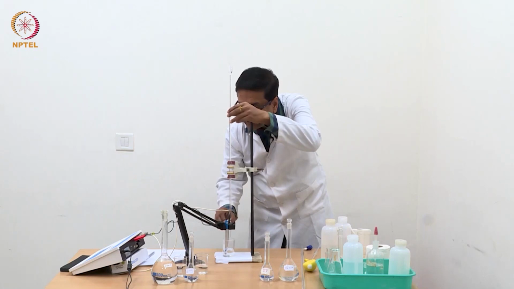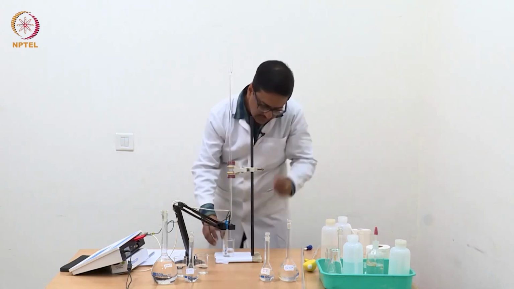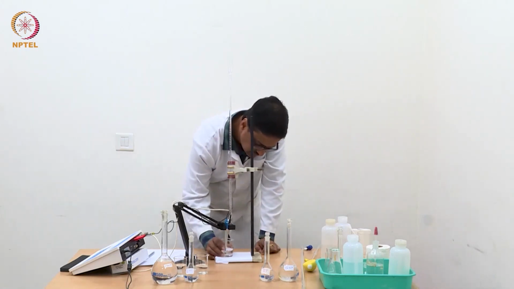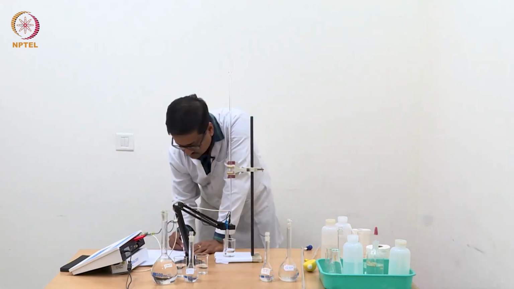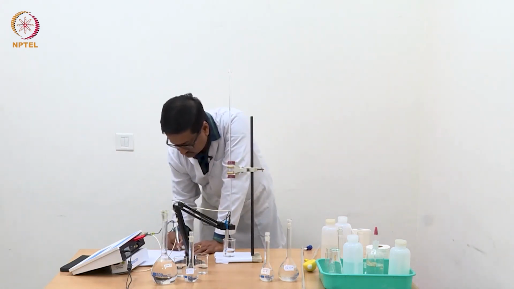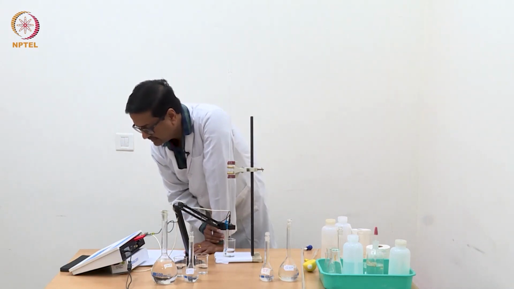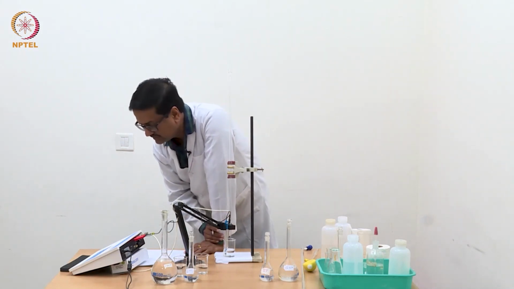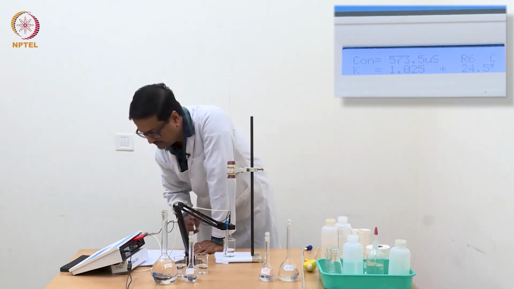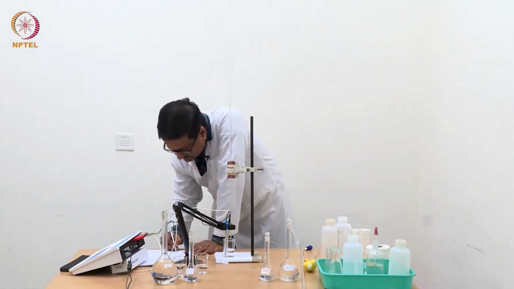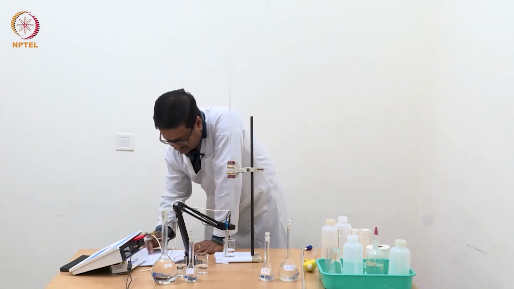Now I am going to 1.7 ml. And we see that the increased conductance has now become 0.573, that is 573 microsiemens or 0.573 millisiemens.